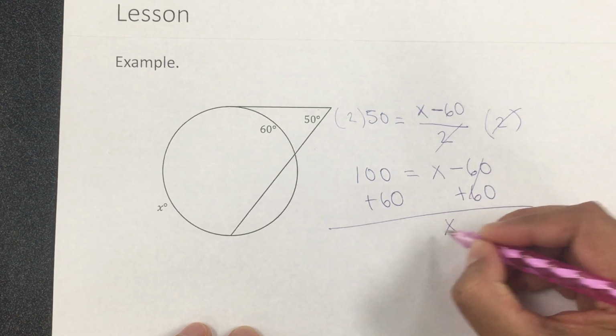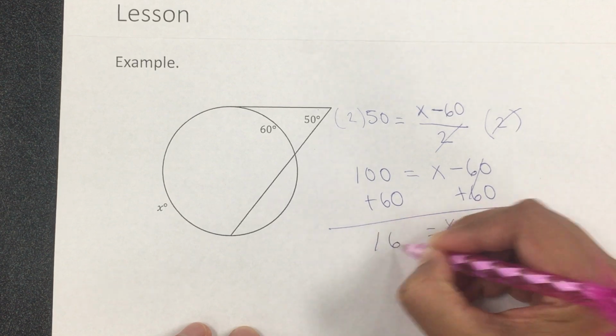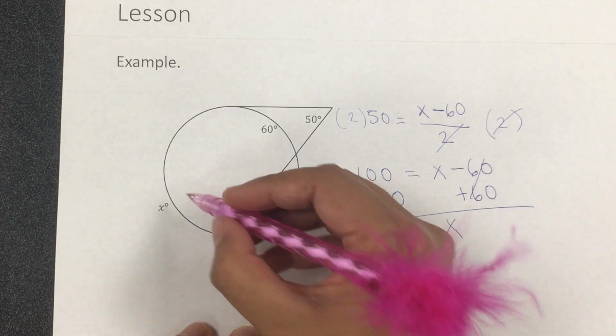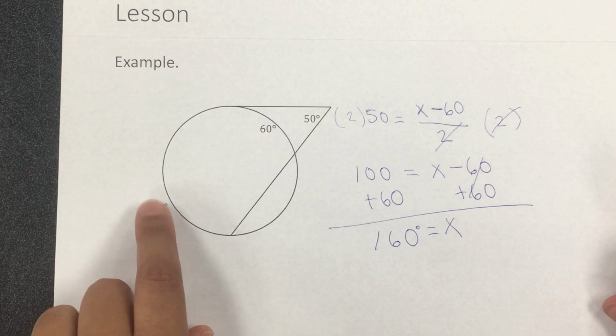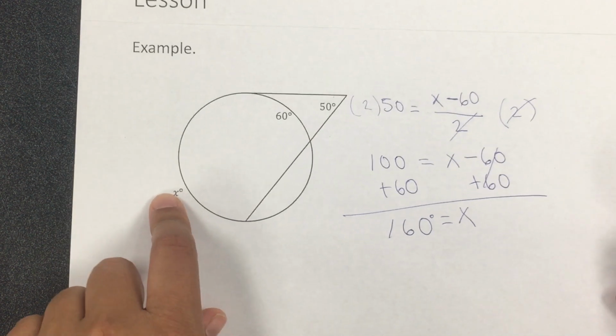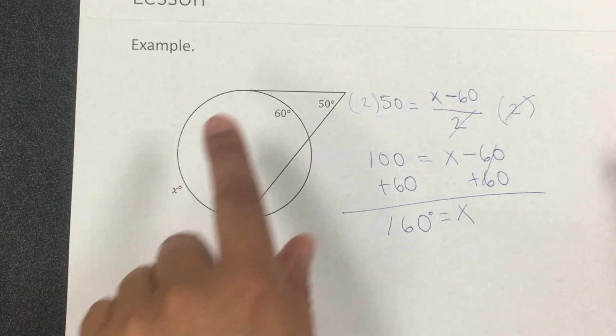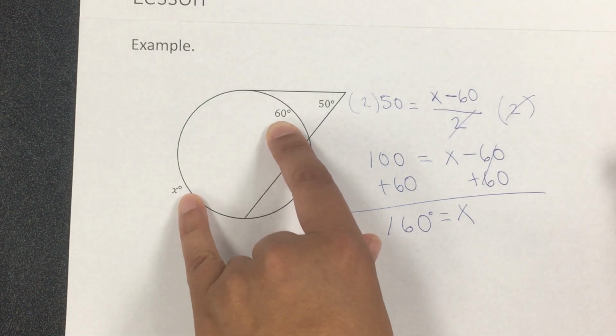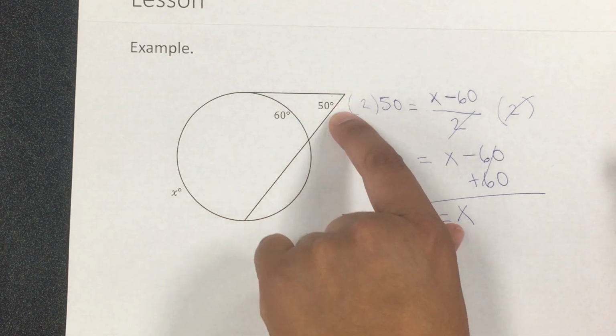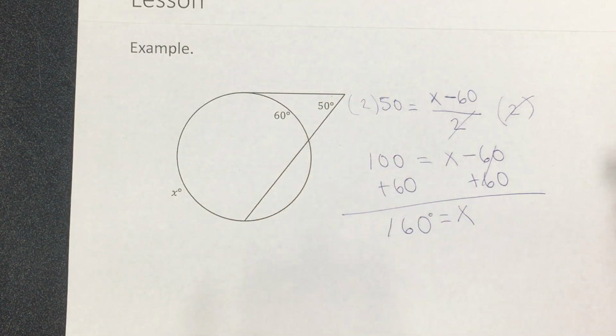And so the value of x is equal to 160 degrees. So this right here is 160 degrees. And let's see, you can even check to see if it makes sense. 160 minus 60, that's 100. 100 divided by 2, 50. So it makes sense, okay?